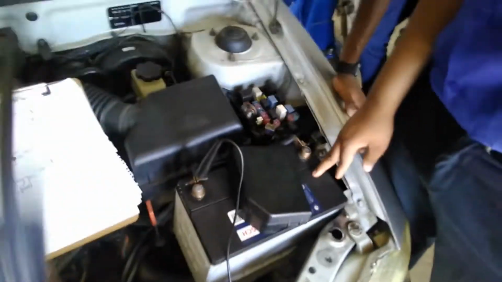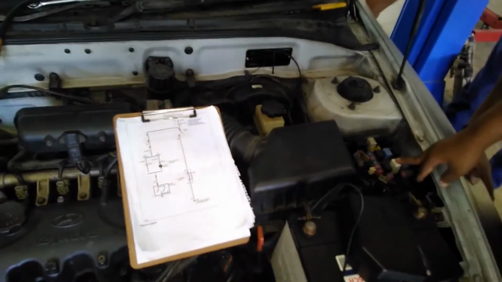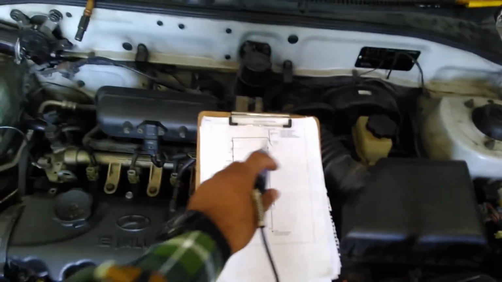Where is the fuel wire then? No, I'm going to show you how to identify that also. Here you're going to have two power feeds on the relay terminals, right?